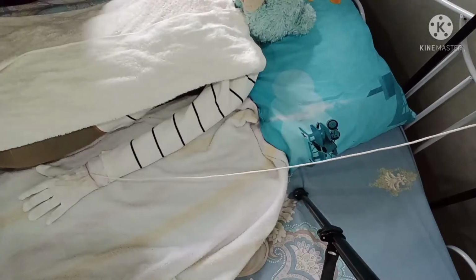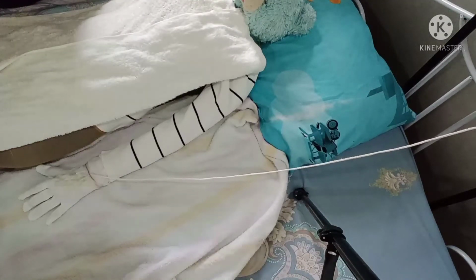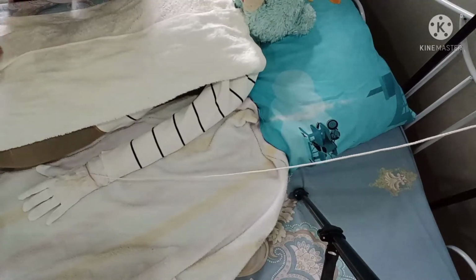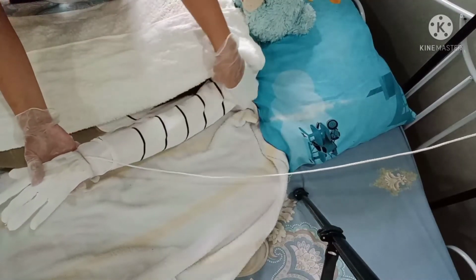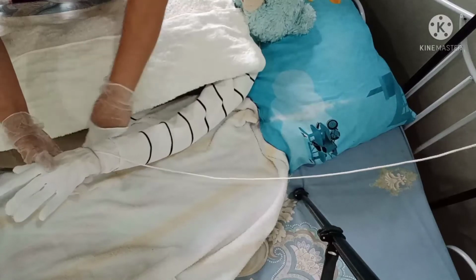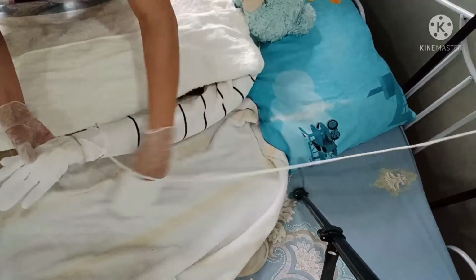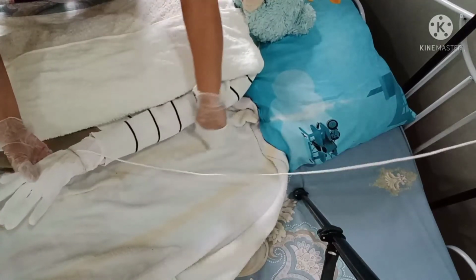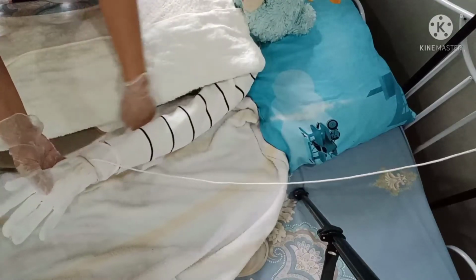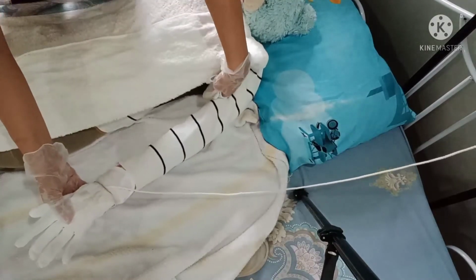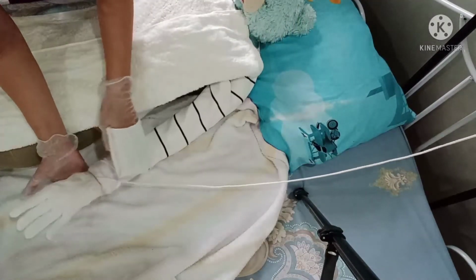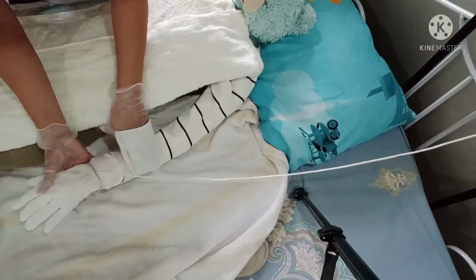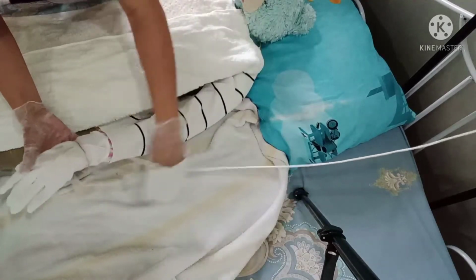Then soap. Pay particular attention to the axilla. Use long, firm strokes from distal to proximal areas. Then, rinse.